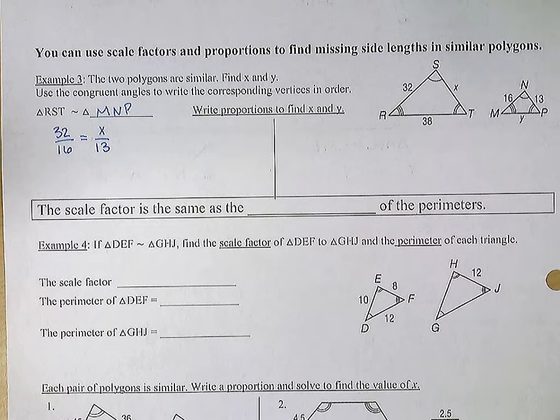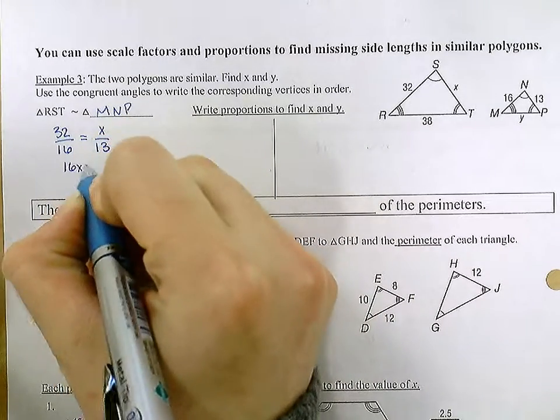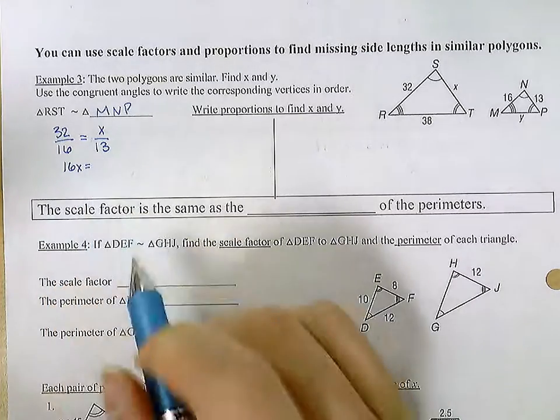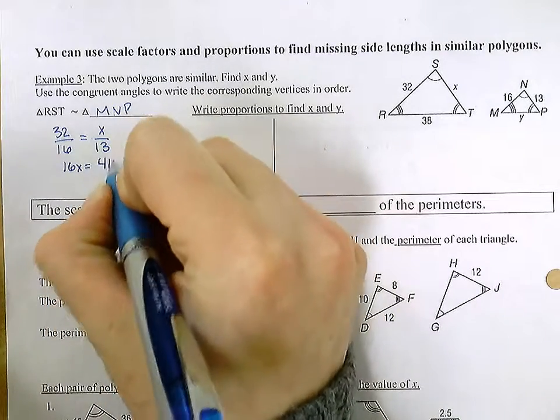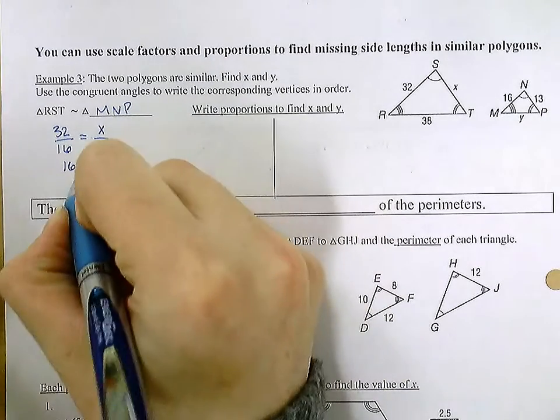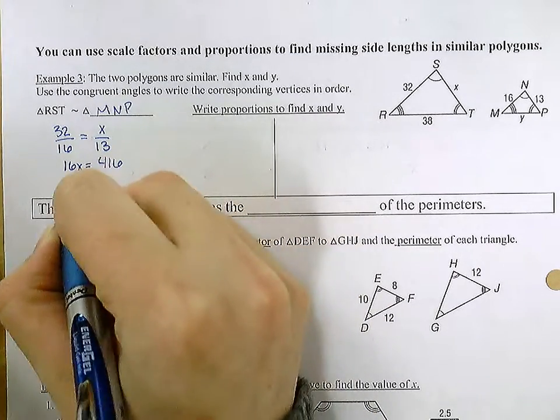Once we set up that proportion, all we have to do now is cross multiply like we were before. So I'm going to multiply 16 and x and 32 and 13. Then I just need to divide by 16, and I get x is 26.